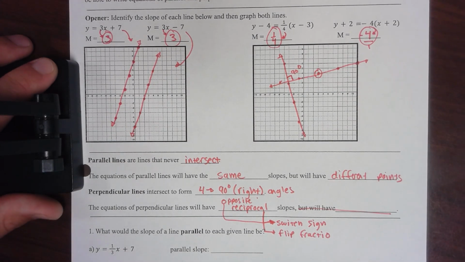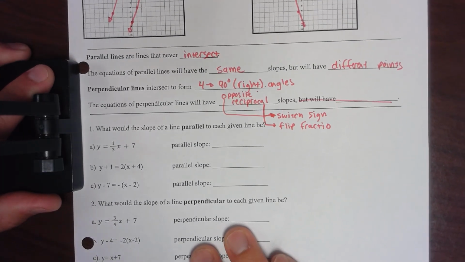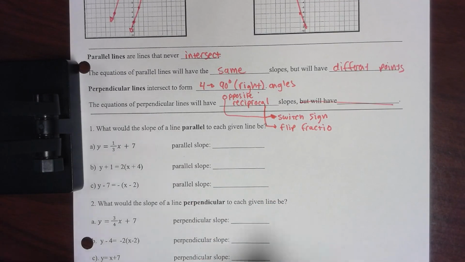All right, well, our task, we're going to have a few different things, identifying parallel and perpendicular. Make sure you read directions throughout all the notes, and especially when you get to the homework, because every set of problems, we're going to have a different task.